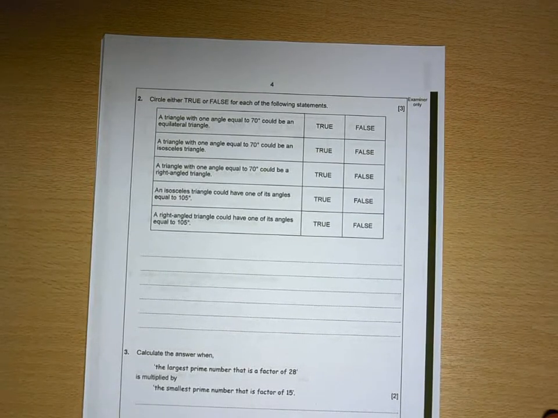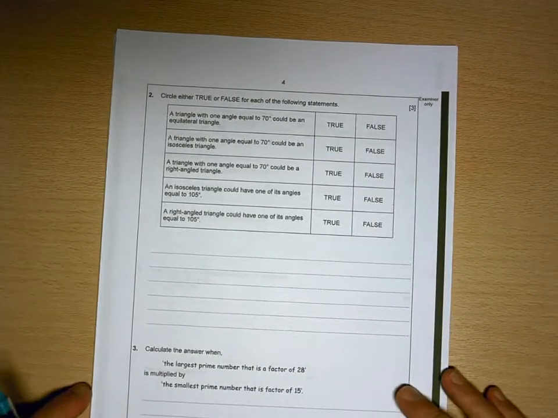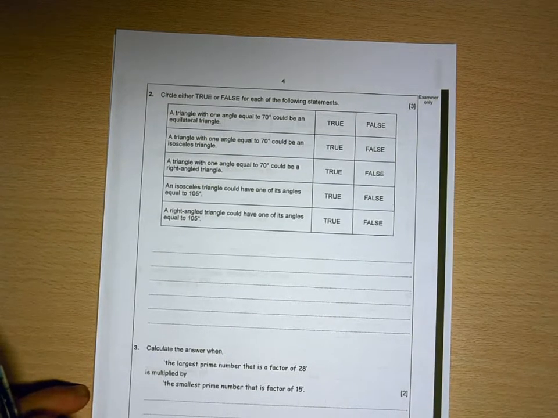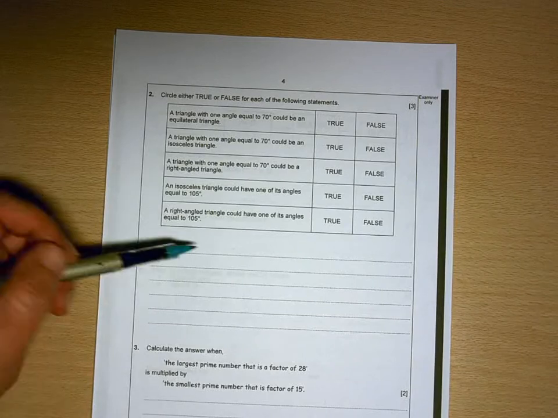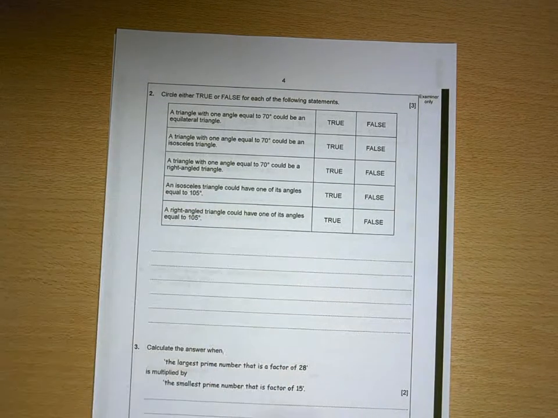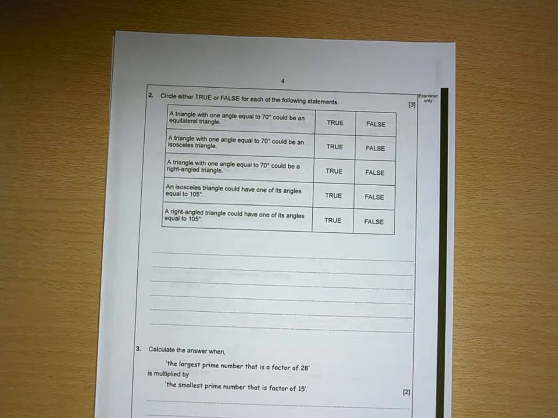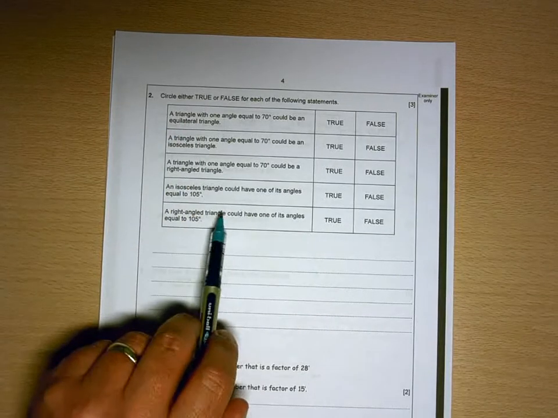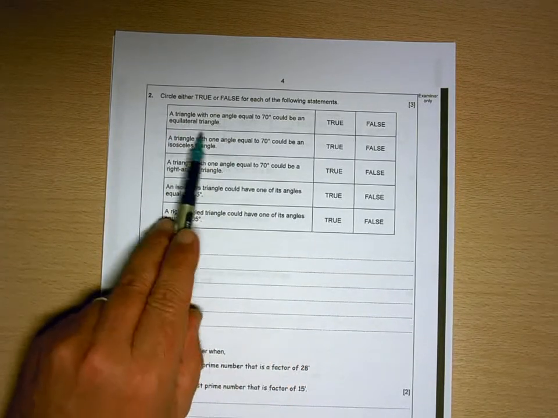Circle either true or false. Now, when I mark these sort of questions, I despair that just because it's a true or false, it seems that the candidates are guessing. Just because it's true or false doesn't mean it's not going to help you to do any calculations if it helps you. So these questions are all to do with triangle properties.